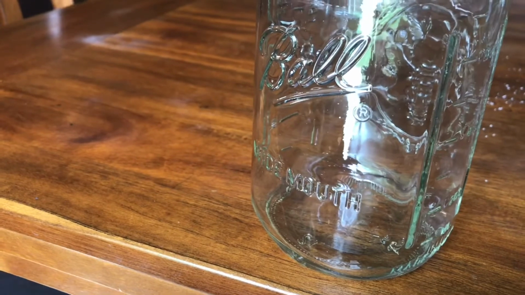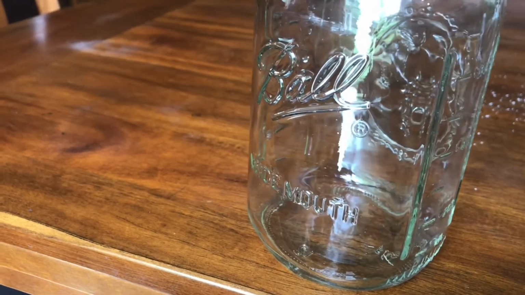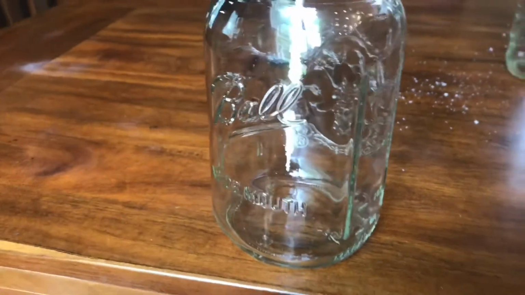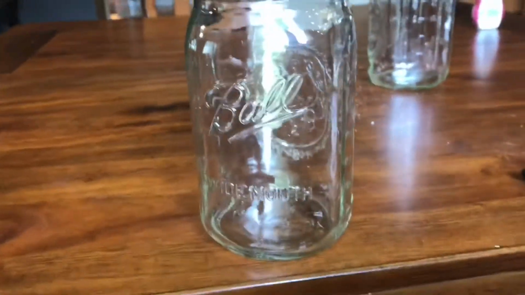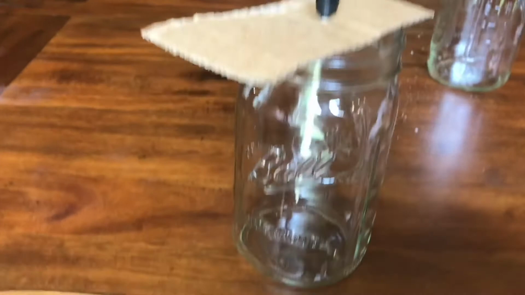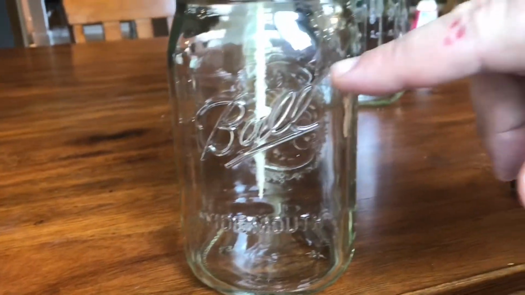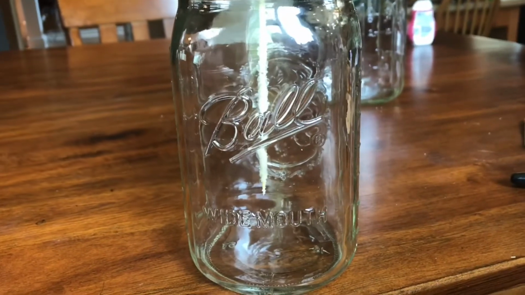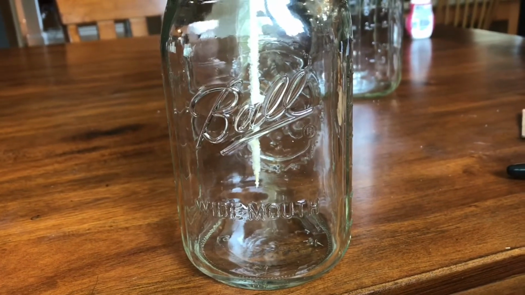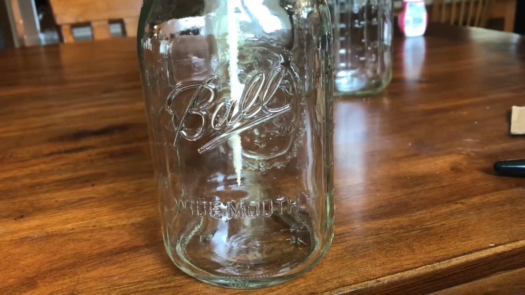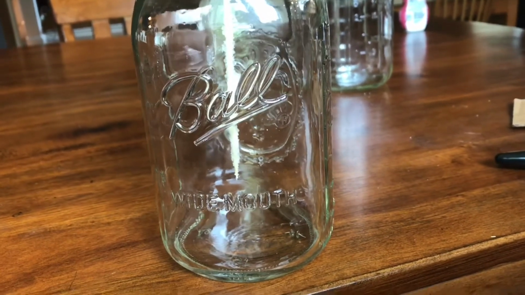Boom. There it is. This is what it's going to look like. We're going to have our red liquid up to about right there. And then it will start to grow. We may even see some growth on it today. I don't know, but we'll find out.